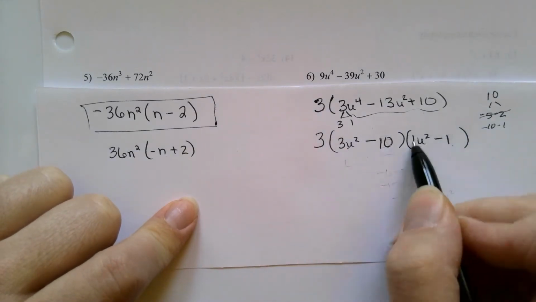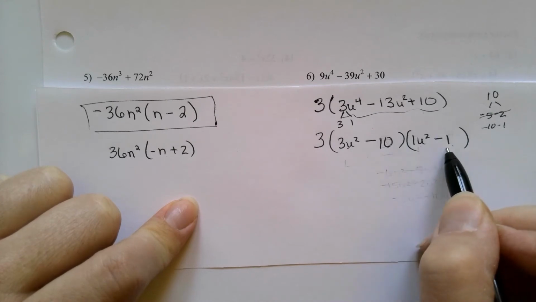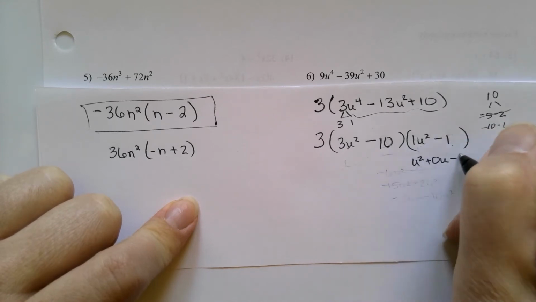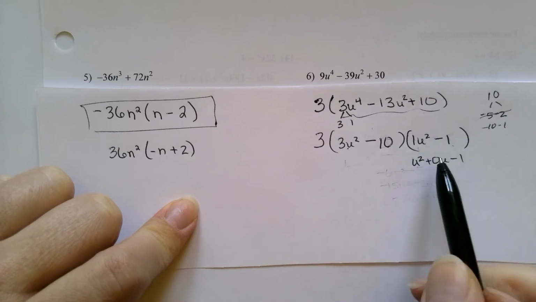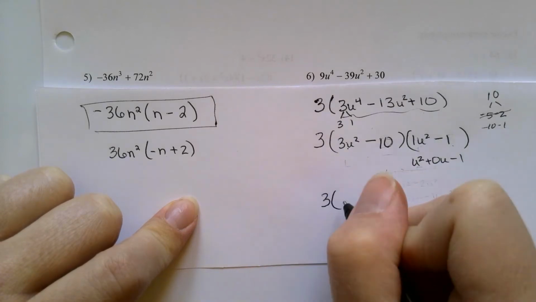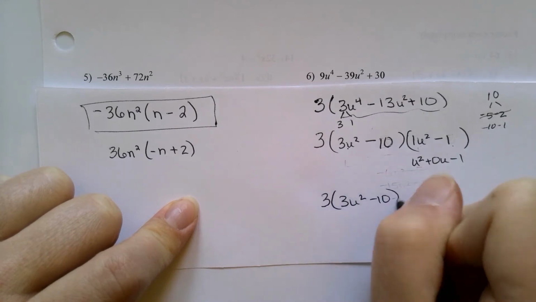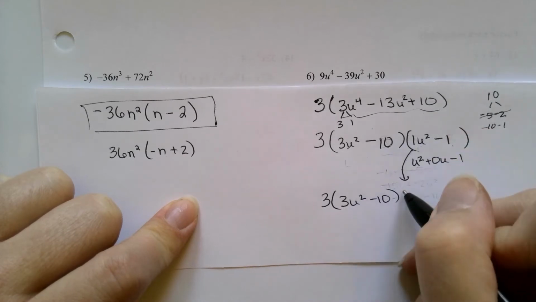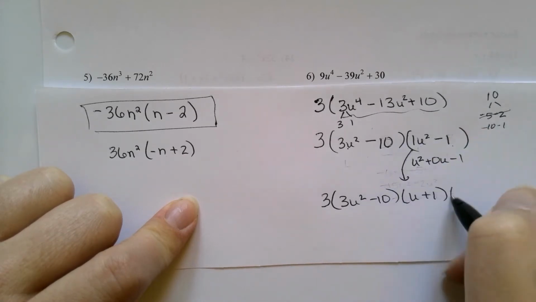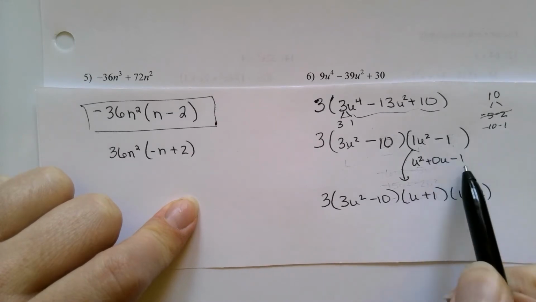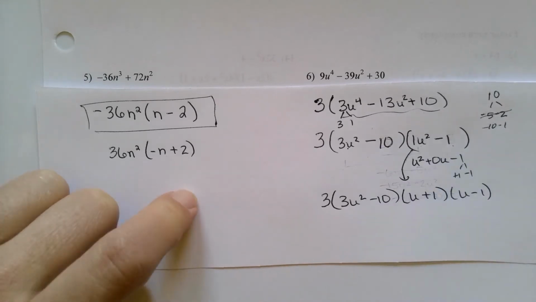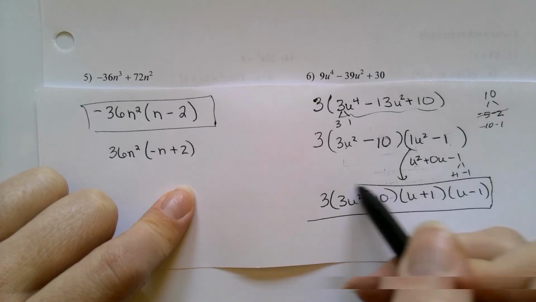Okay? This does, and we're going to talk about this in a little bit. This is the difference of squares, which we've already covered, and this does factor. There are factors of negative 1 that add up to 0. So you have a u squared plus 0u minus 1. That's truly what this is, okay? So I'm going to keep my 3u squared minus 10. Try as I might, that won't break down. But this does. This becomes u plus 1 and u minus 1. Because factors of negative 1 that add up to 0 are plus 1 and minus 1. All right, so that is my final answer if I want full credit.